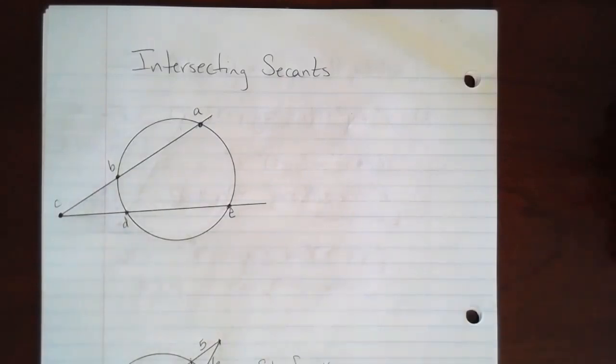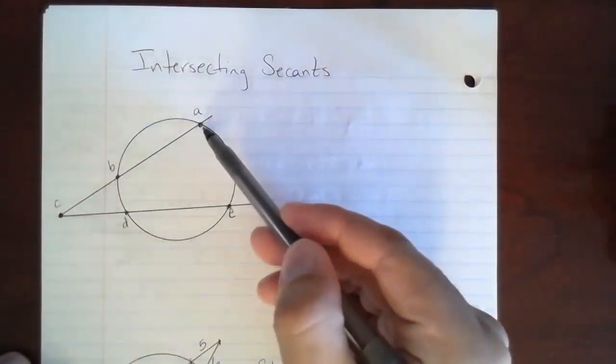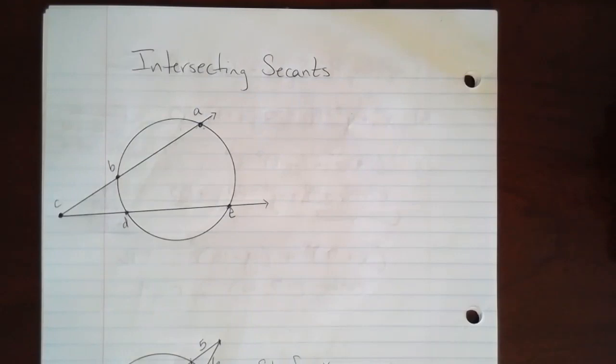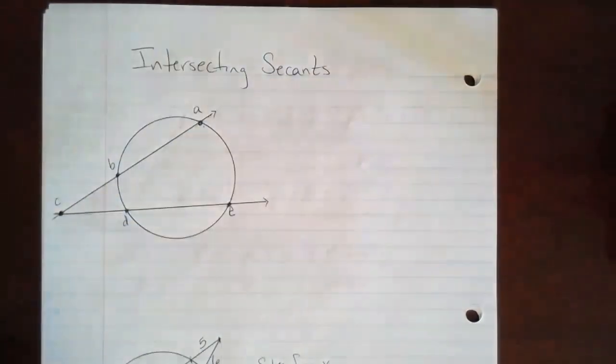All right, hopefully you are familiar with what a secant is. The way I think about it is it's like a chord that's infinite. It passes through the circle in two places and then heads on forever in both directions. So in this diagram we have two different secants. These would continue on theoretically. I just didn't draw that on screen here.